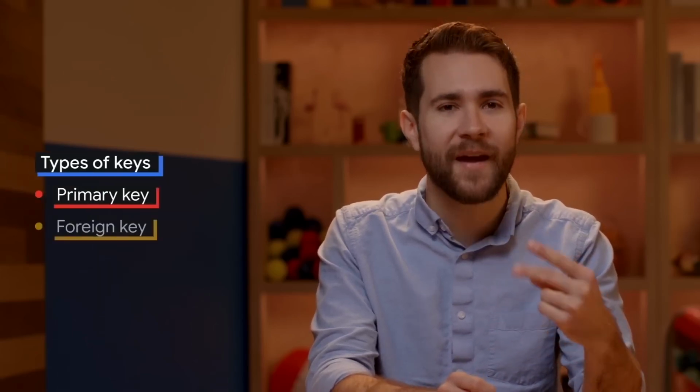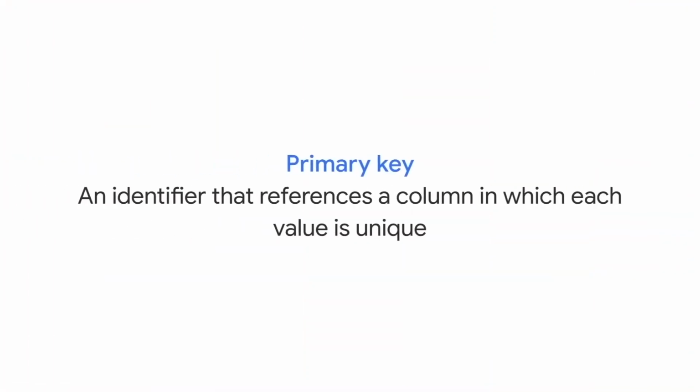There are two types of keys, a primary key and a foreign key. Each table has a primary key, which is an identifier that references a column in which each value is unique. You can think of a primary key as a unique identifier for each row in the table. As an analyst, you may need to create tables. If you do decide to include a primary key, it should be unique, meaning no two rows can have the same primary key. Also, it cannot be null or blank.